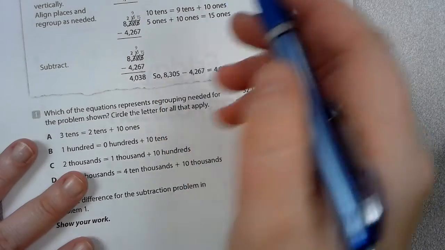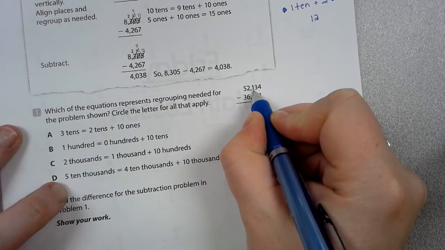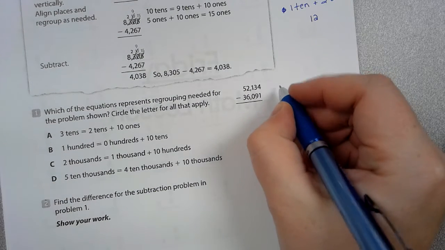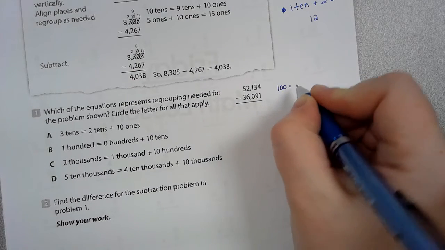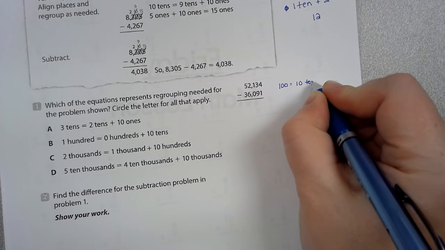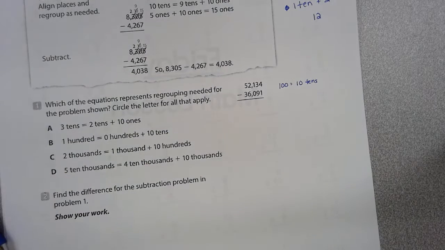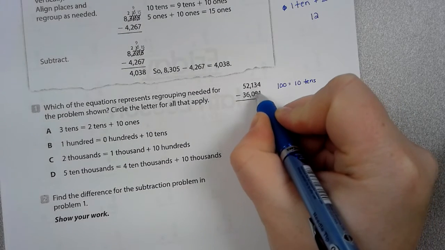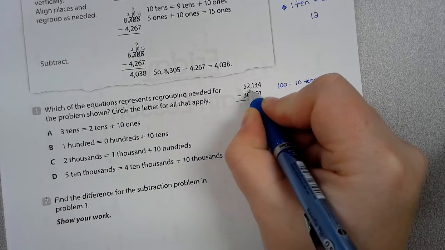Okay. So, because they had to borrow from that. We have to borrow from the 1. So we're borrowing from 100, which is 10 tenths. And how I did that is because we're going to have to borrow from right here to here. And then we have to borrow with the 2.